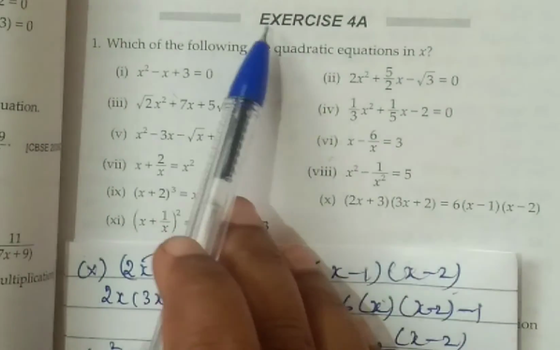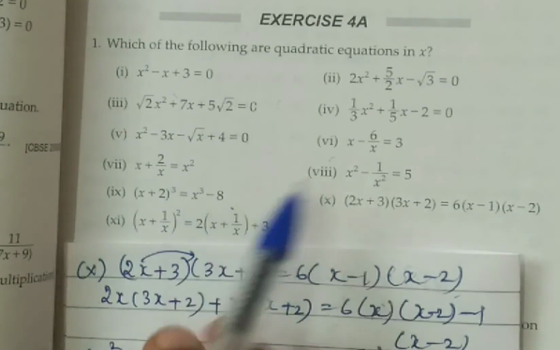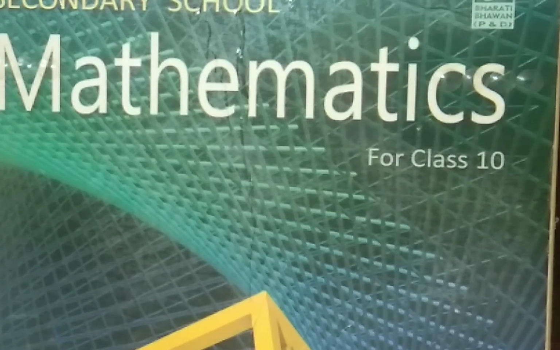Okay, so this is exercise 4A from R.S. Agarwal. This is from the R.S. Agarwal textbook I have taken.